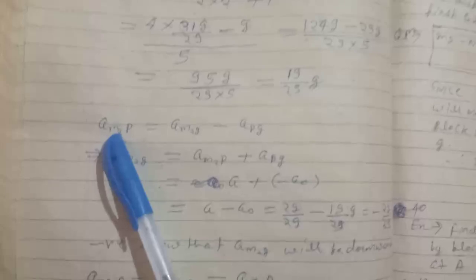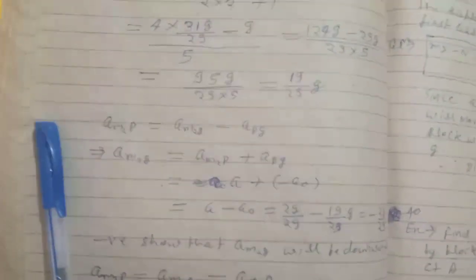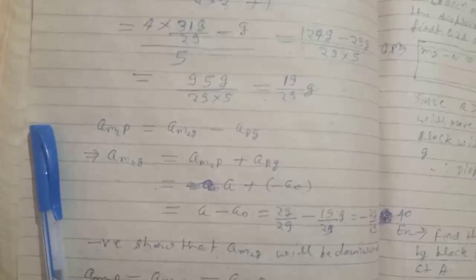Again, the acceleration of M2 with respect to the pulley, A M2 P, will be the acceleration of M2 with respect to ground minus the acceleration of the pulley with respect to ground.